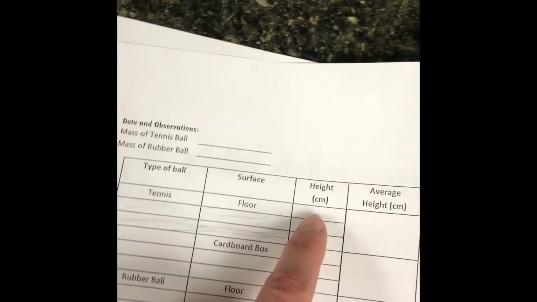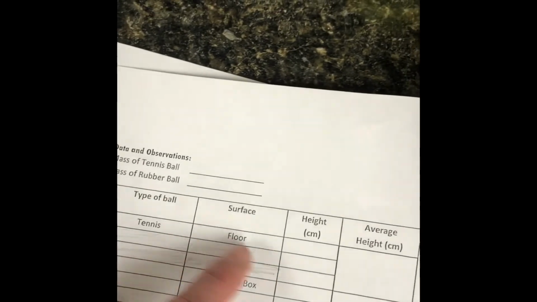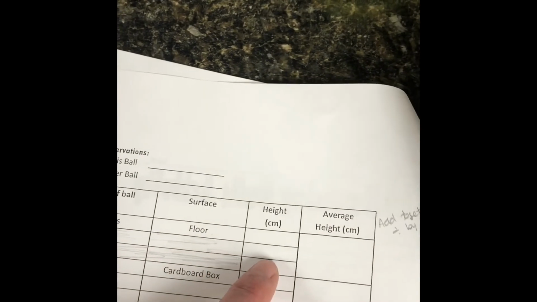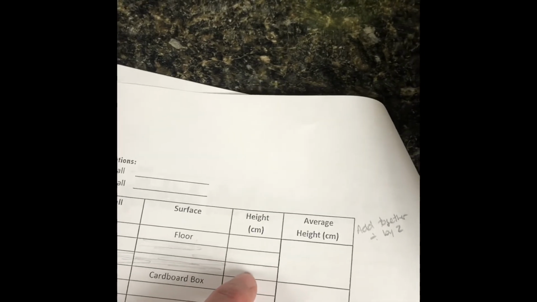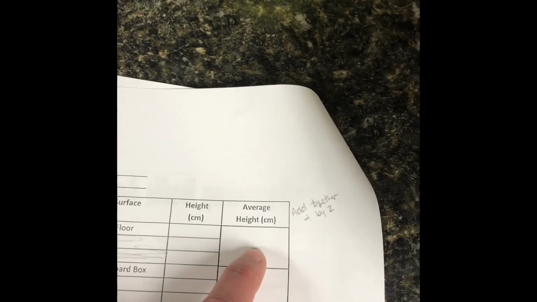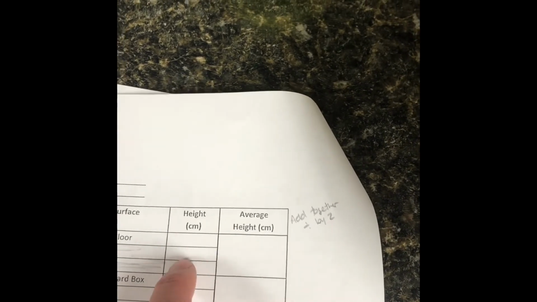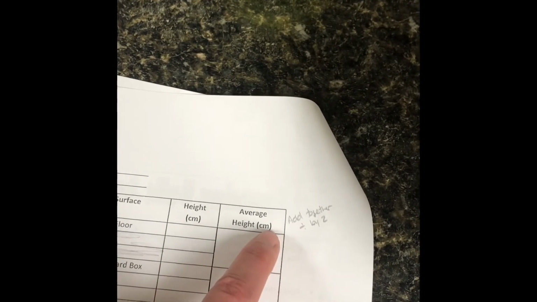Okay, so your data. When you drop the tennis ball on the floor, you would put how many centimeters it bounced back up. This is for your first trial. This is for your second trial. And then you're going to put your average height here. To get the average height, you're going to add these two together and divide them by 2. Your units are in centimeters.